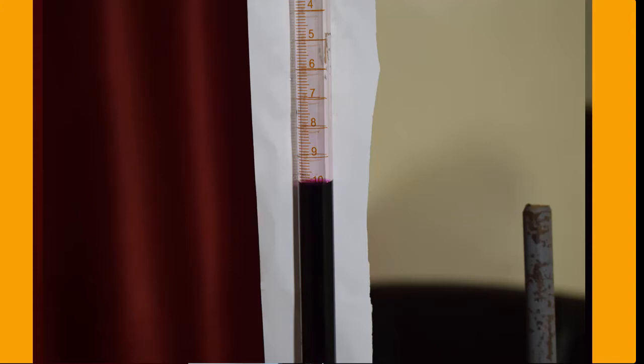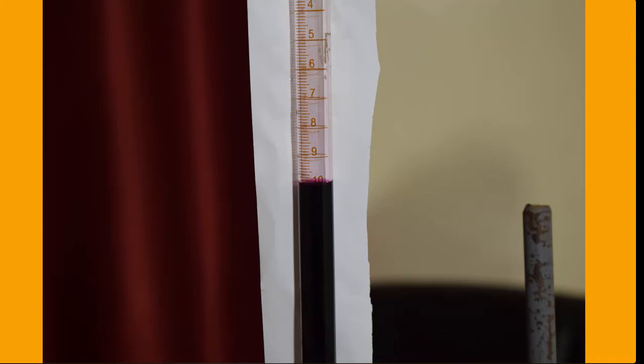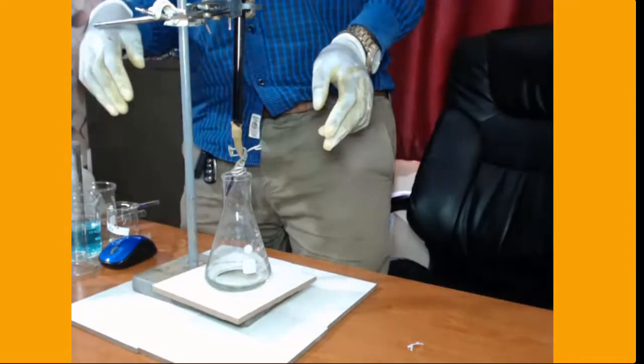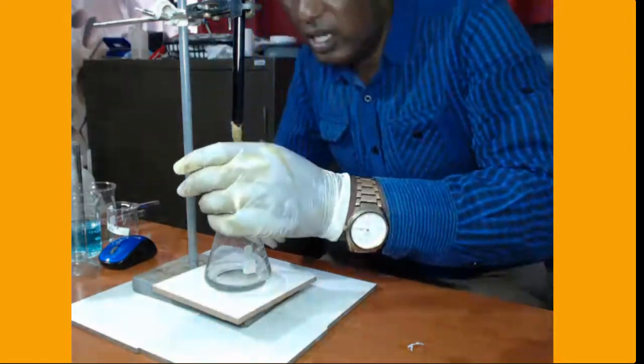My initial burette reading is exactly 10.0 centimeters cubed. Let us titrate, and we see the titre value that we are going to get when we react the two.